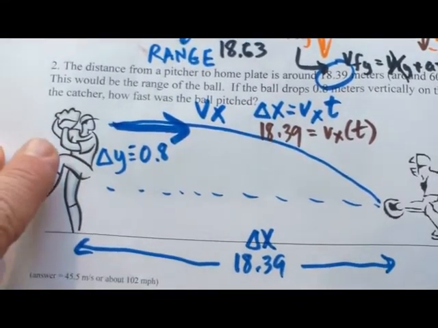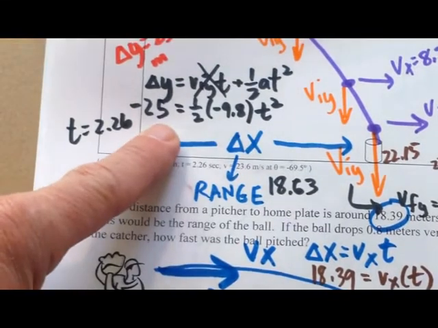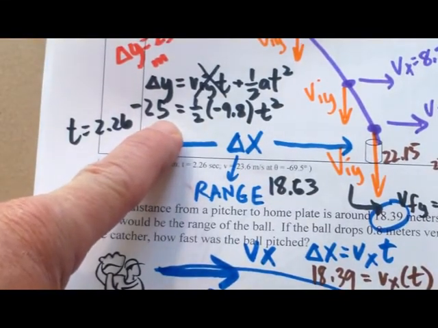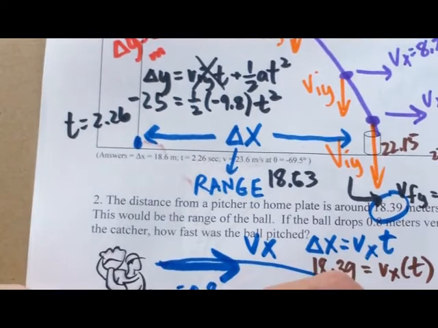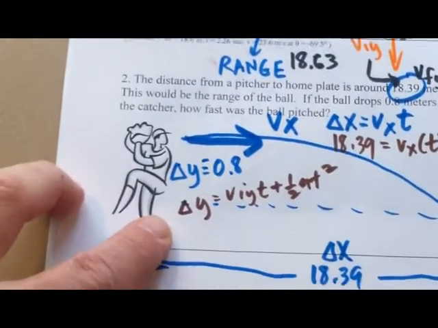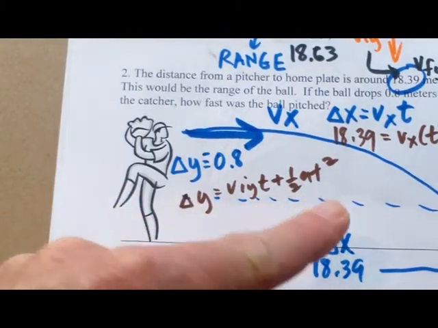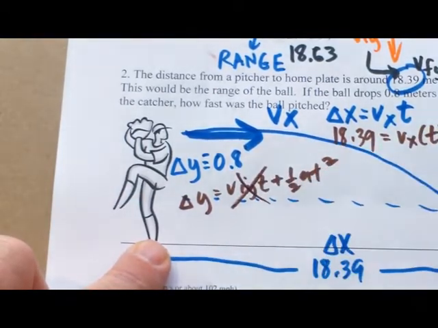Well, we were able to get the time of flight using the how far equation. Well, let's look at that idea again. We said that the delta y is ViyT plus 1/2 aT squared. Well, this term goes away.